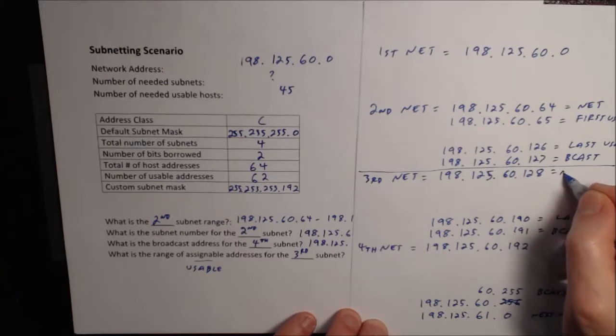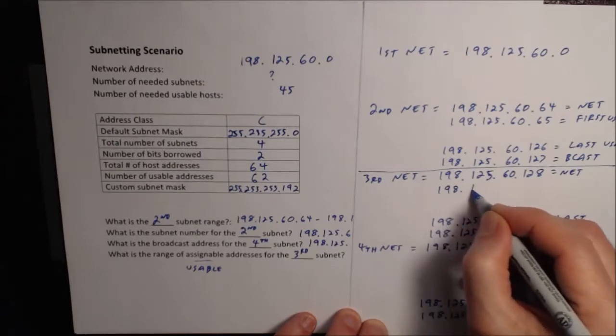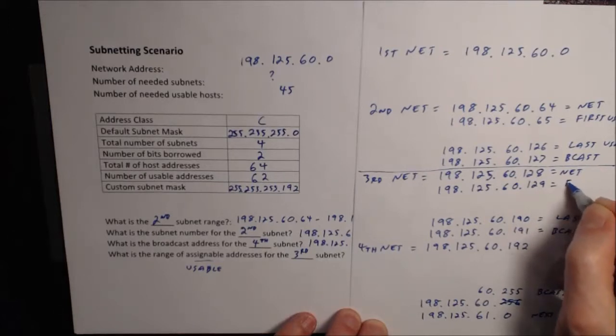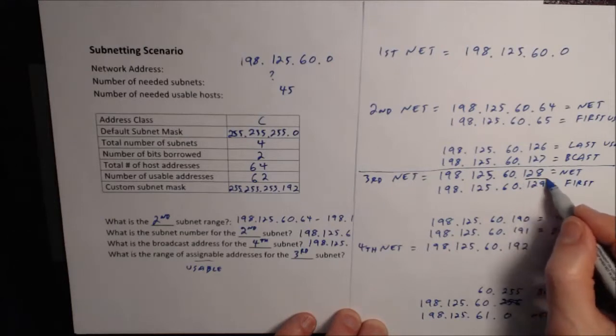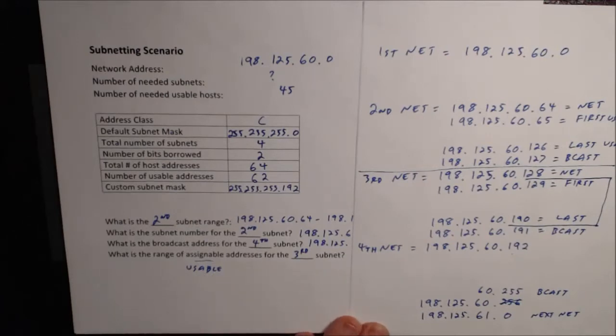And then from our network number for the third network, we add 1, 198.125.60.129 will be our first usable address. So that range, from our first usable to our last usable address, those are the assignable addresses. So that's going to be 198.125.60.129 through 198.125.60.190.